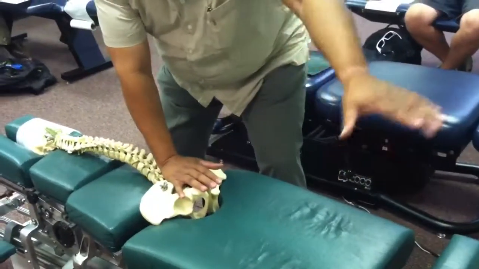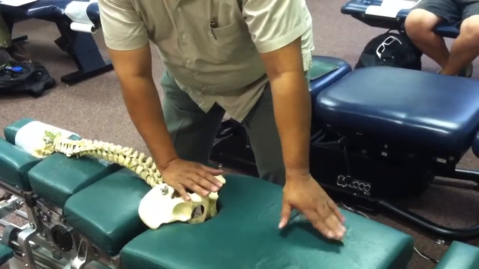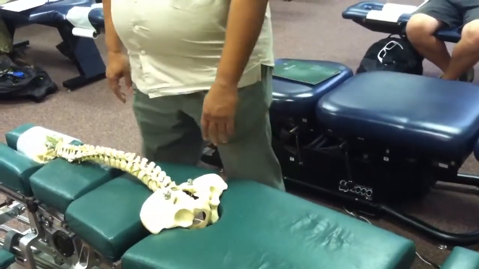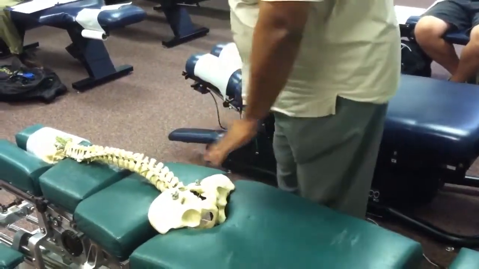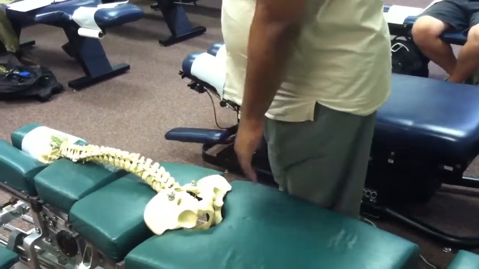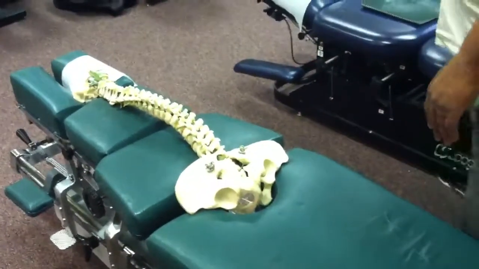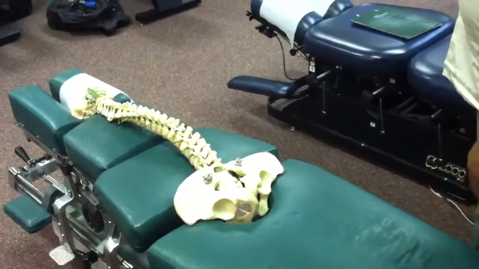We'll do the good leg first, that's the left one, then we'll do the right, and more than likely you will get restriction on that right side. Okay, so your listing would be inferior sacrum and apex left on that side. Okay? And there's 4 ways that you can correct this one.